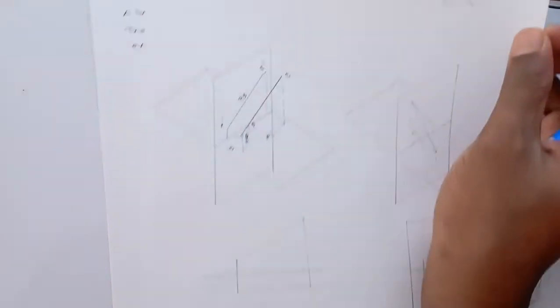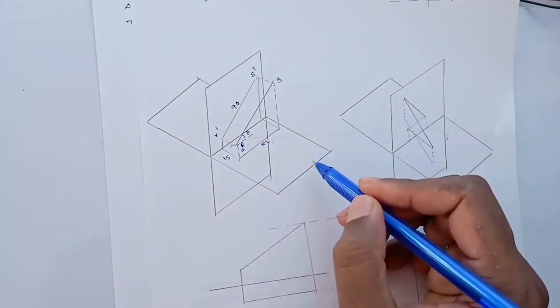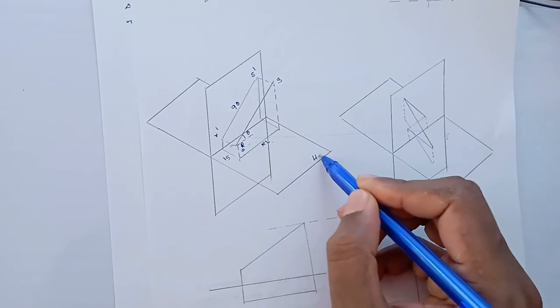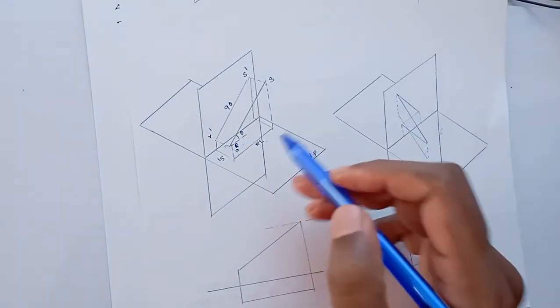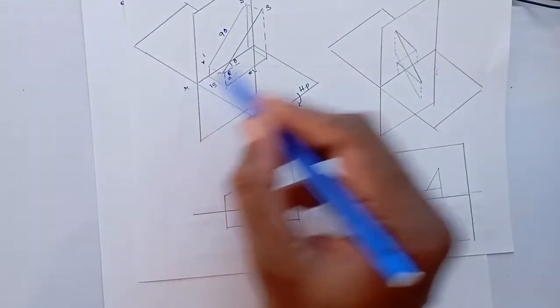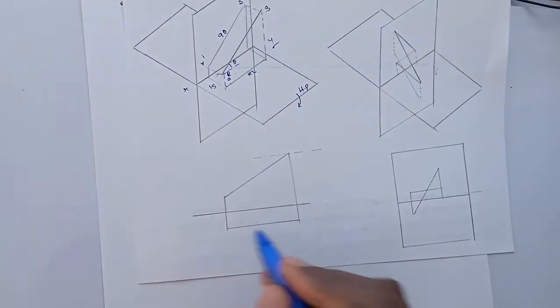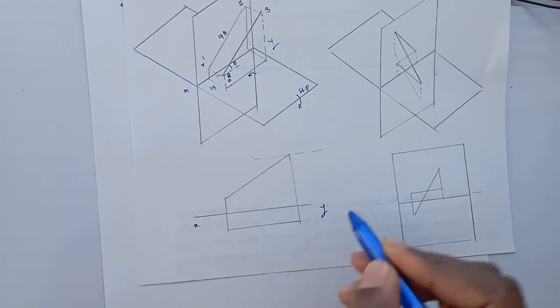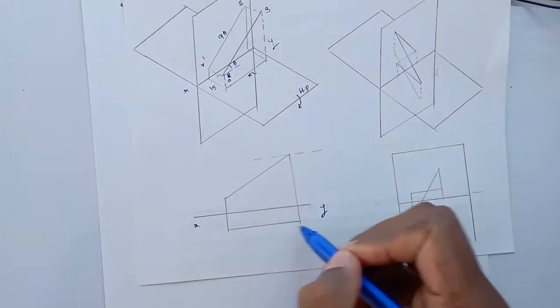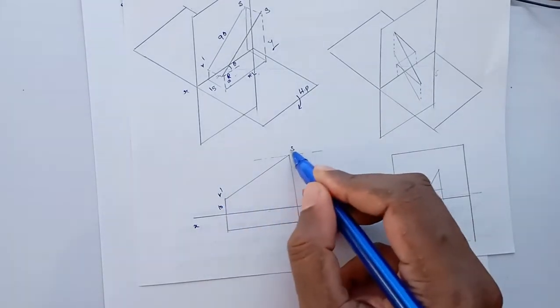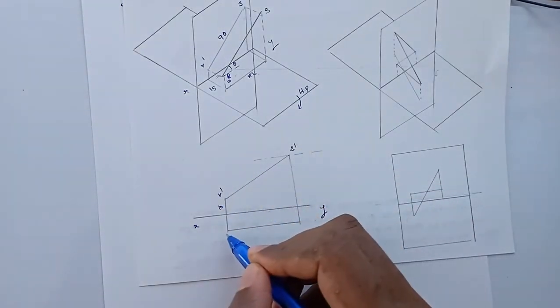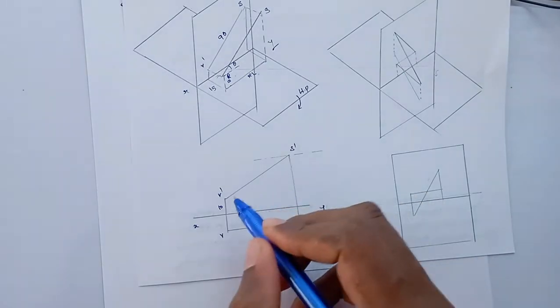Okay, so after rotating HP, the horizontal plane, by 90 degree, this will be our XY line, and this is our xy line. We can draw a figure, front view will be like this. So this is 10 mm above HP, this is R dash, and this is S dash, and this is R, and this is S.